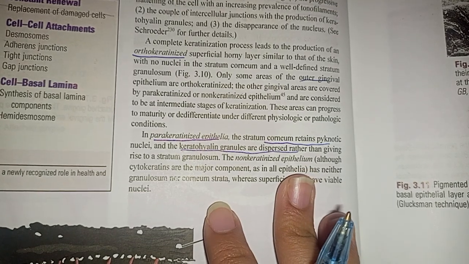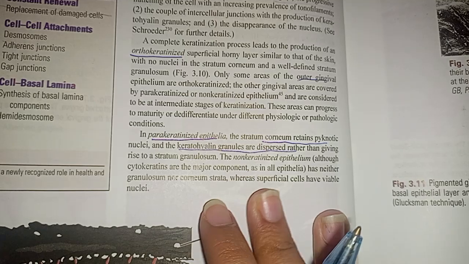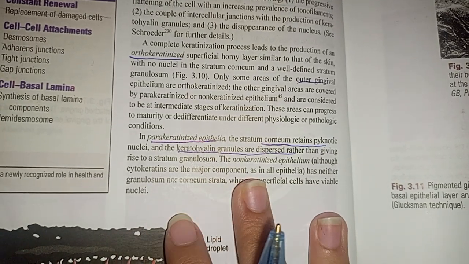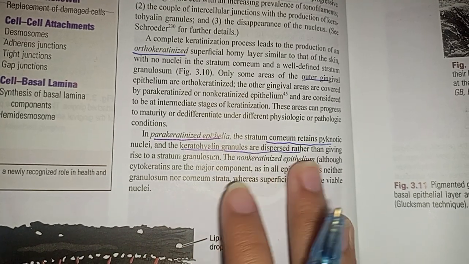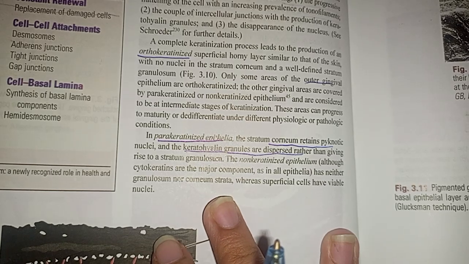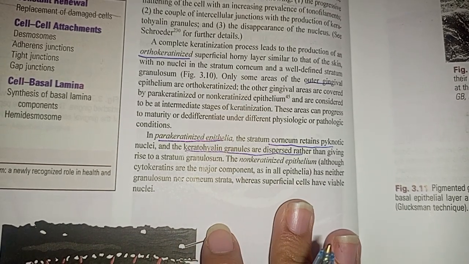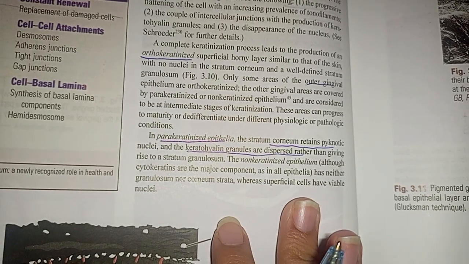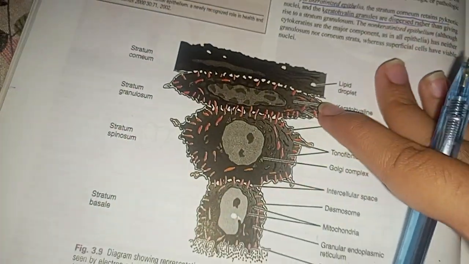In non-keratinized, always remember there are cytokeratins, which are the major component in all epithelium. It has neither the granulosum layer nor the stratum corneum, whereas superficial cells have viable nuclei. It's very important that you remember this.